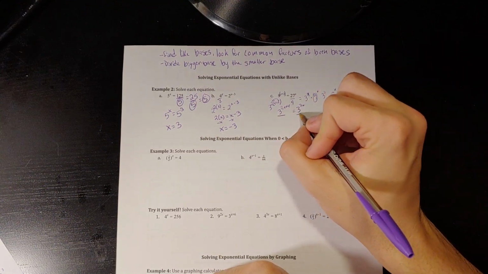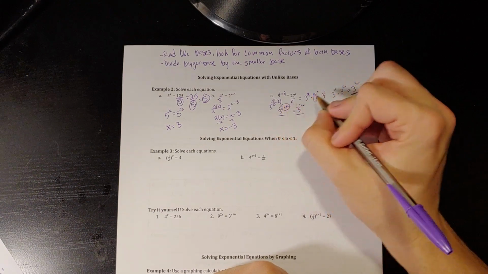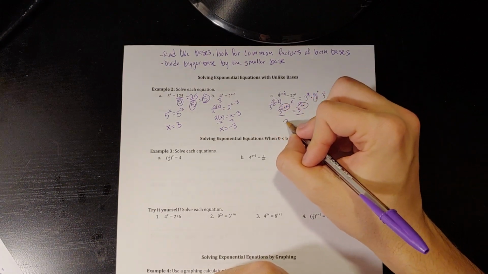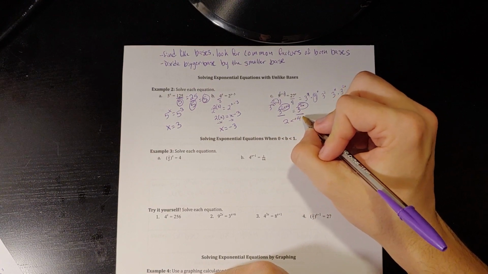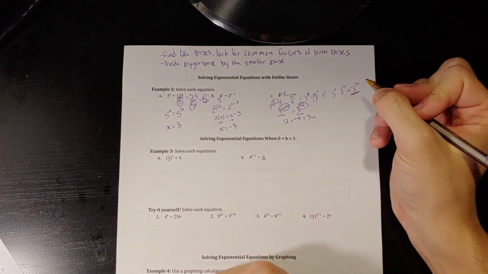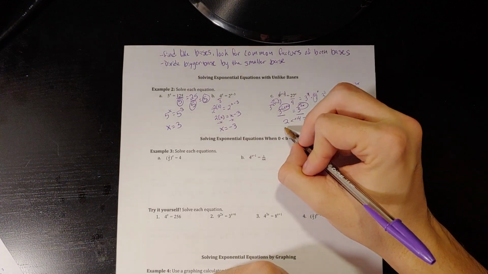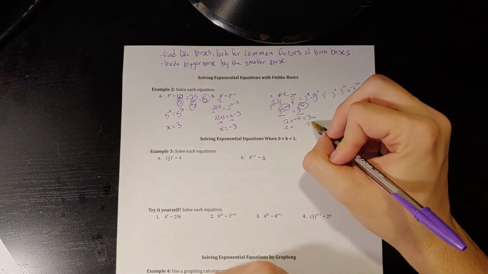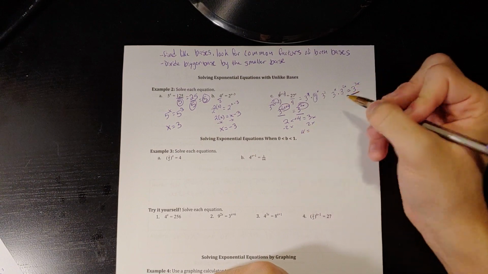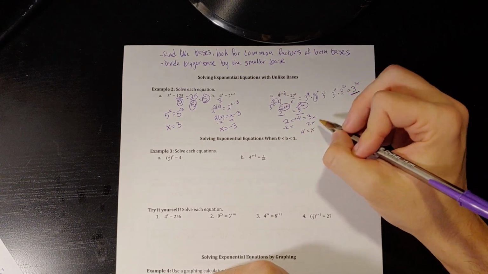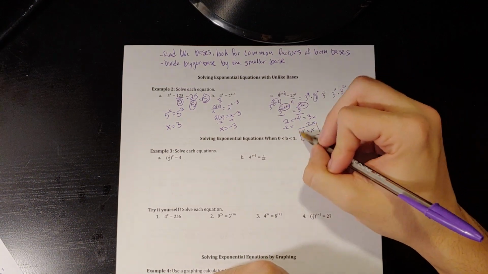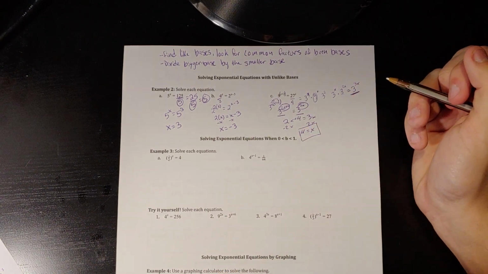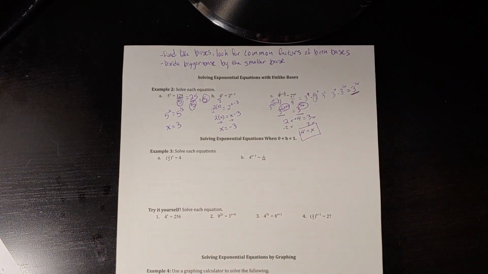Because I have the same base now, I set my exponents equal to each other. So 2x plus 4 equals 3x. And then I just subtract 2x. So 4 equals x. All right, that was probably one of the tougher ones. If you understood what was going on in that one, then you're doing great so far.